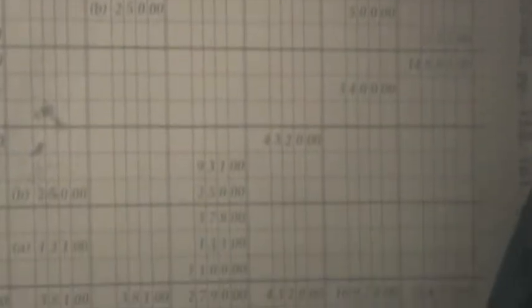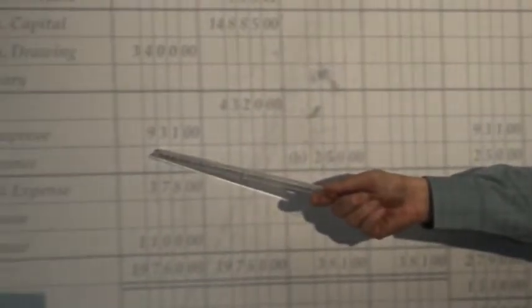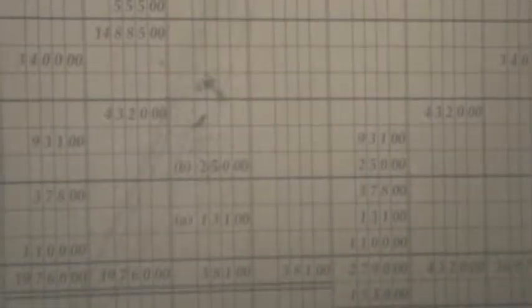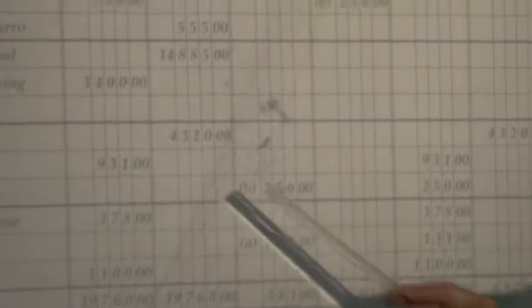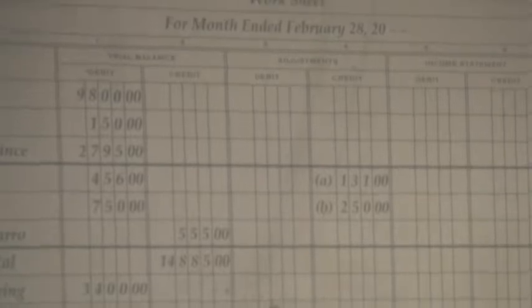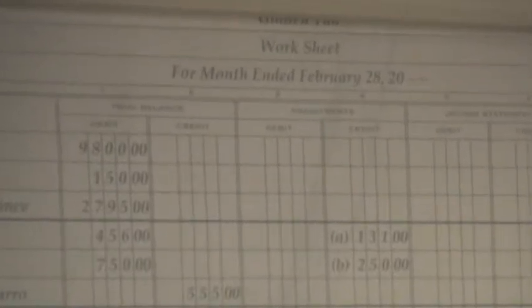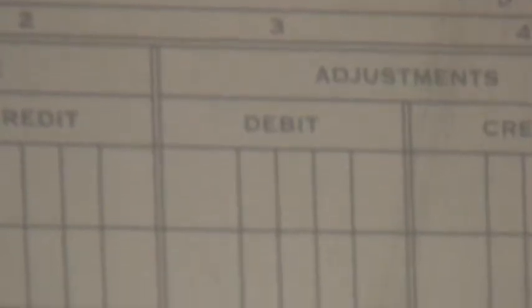Now we've got a bunch of debits coming up, but you got to be careful with these. First one's pretty easy. Advertising expense, $931. It's a debit in the trial balance. It's now a debit in the income statement. Be careful with insurance expense. Sometimes visually you look at this number as being to the right of advertising expense, and you want to put it to the right over in the columns where you are carrying forward to, and that's a no-no.